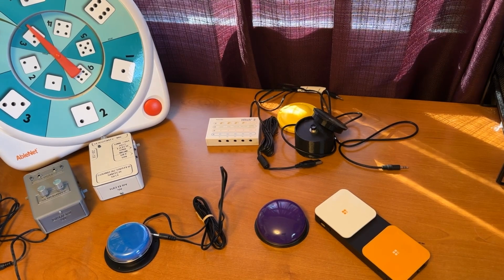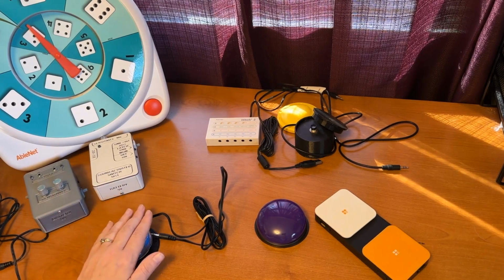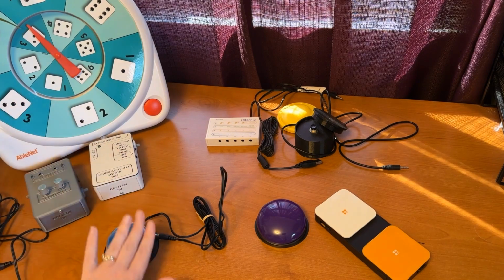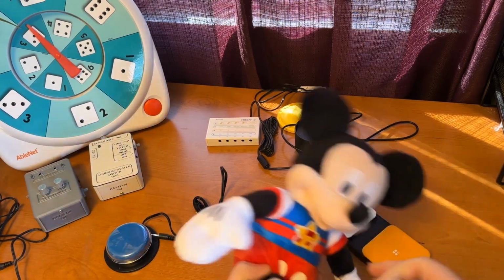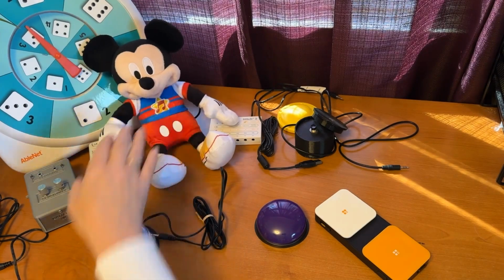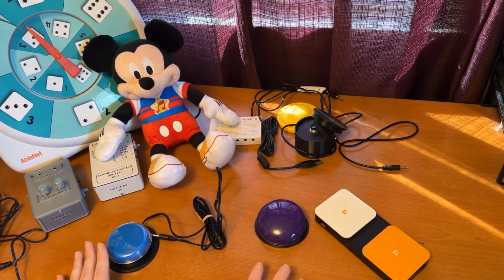So again, if somebody is able to make a noise, or a slight movement with a sensor, or hit a switch, they then can access things like the alternate spinner or our Mickey Mouse here, or music, or any of those things, and even up to the point of being able to use these types of devices to access a computer or a tablet. So as you can tell here, there are a lot of different switches and ways to provide access to things using switches.